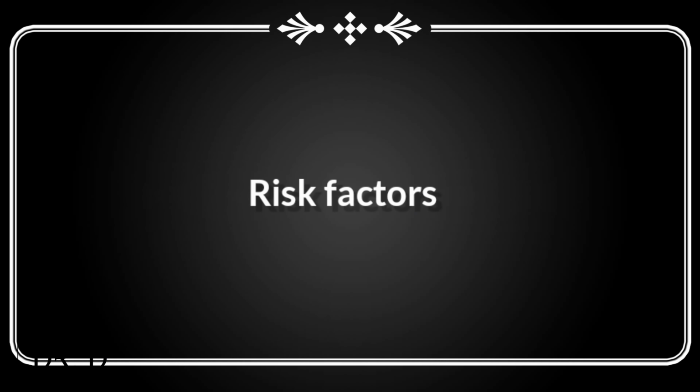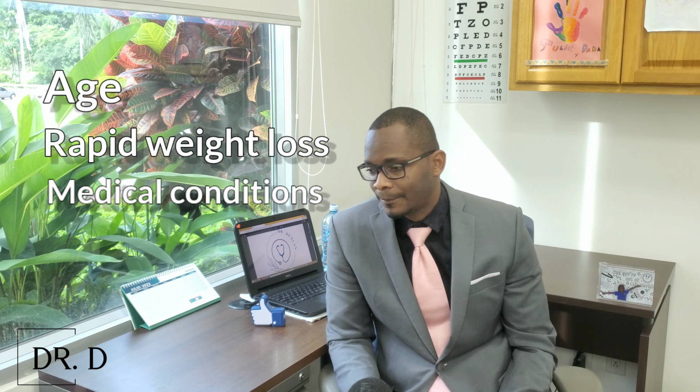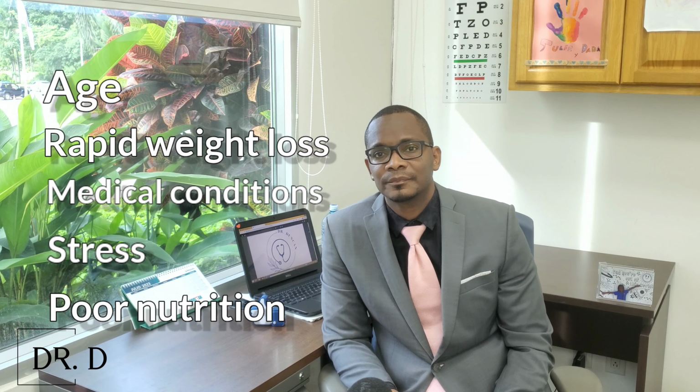There are a number of risk factors that could cause your hair to fall out. These would include a family history of baldness, on either your mother's or father's side, age, significant weight loss in a short period of time, certain medical conditions like diabetes and lupus, stress, and poor nutrition as well.